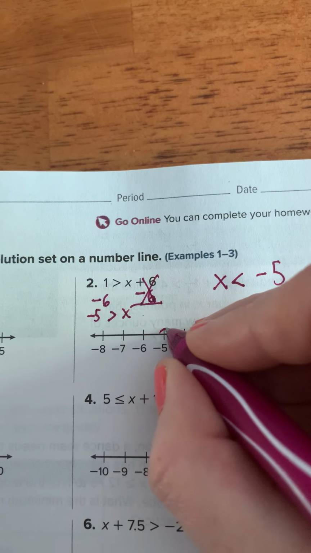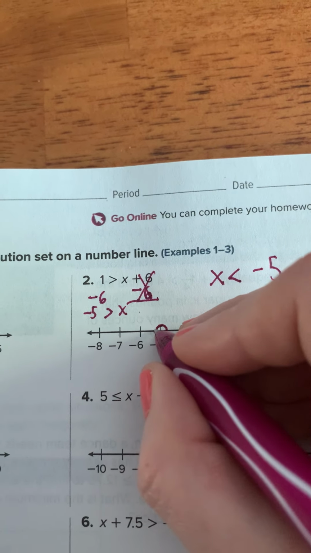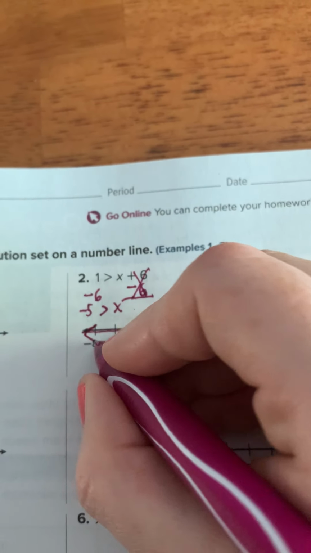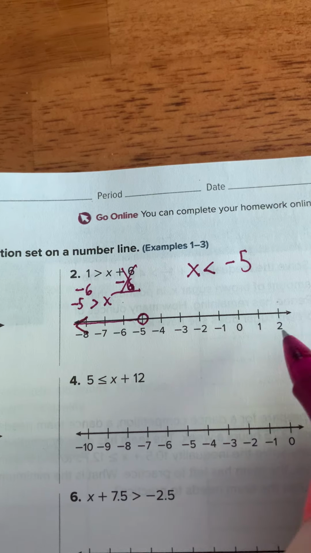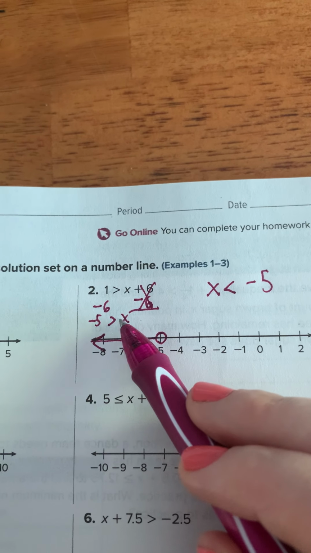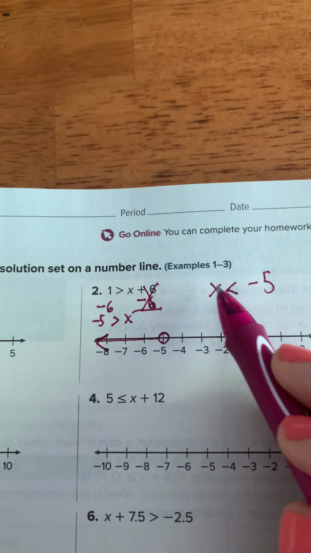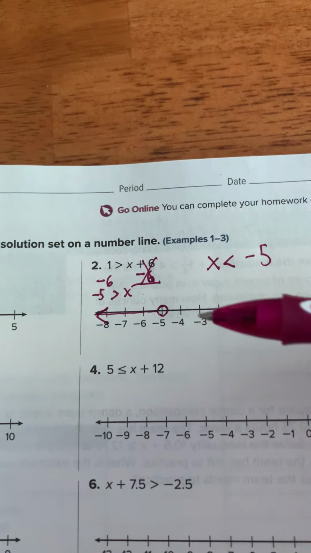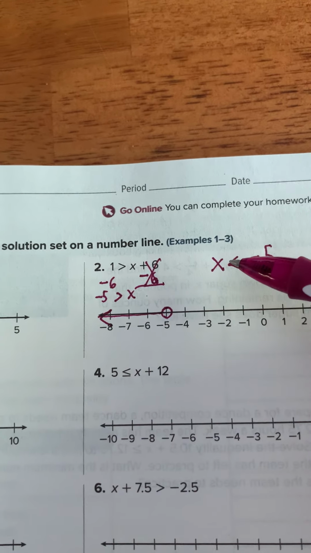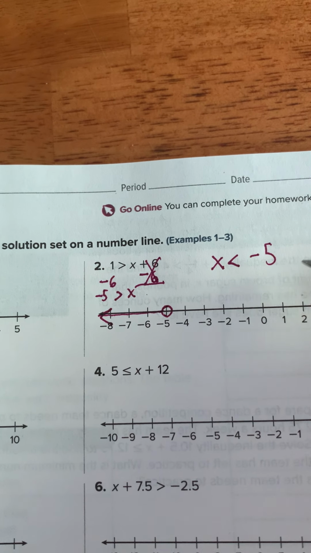Okay. X is less than negative 5. Find negative 5, make the circle. It's not filled in, and we go this way. Please don't think that it's going to be going this way. You will get it wrong because it's not. You have to flip it to make the variable on the left to get it to be an easier read for you.